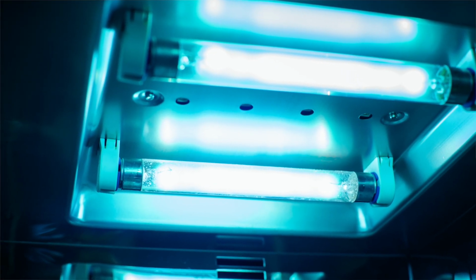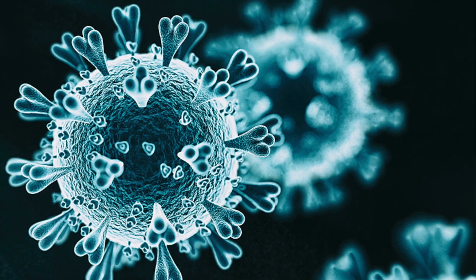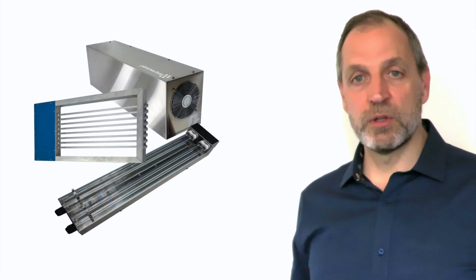So I hope that's been a useful overview describing how UVC light works, how coronaviruses are susceptible to UV, and some of the design considerations when looking at infection control solutions.